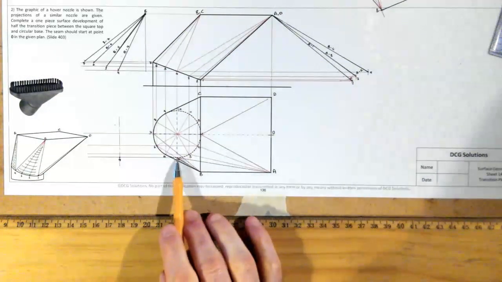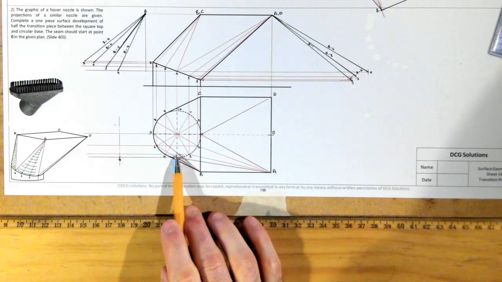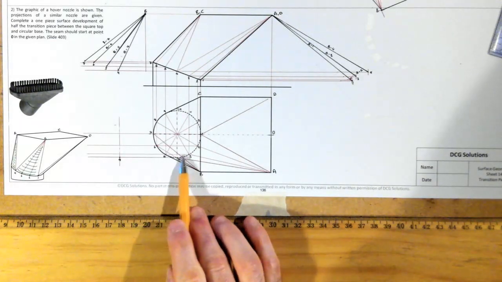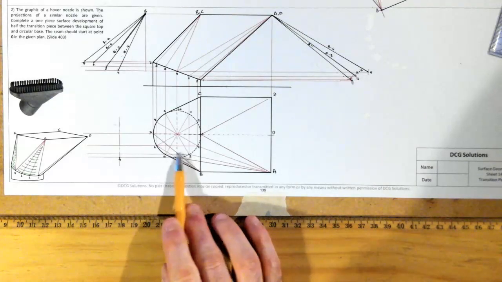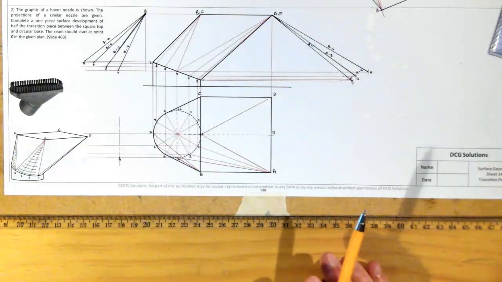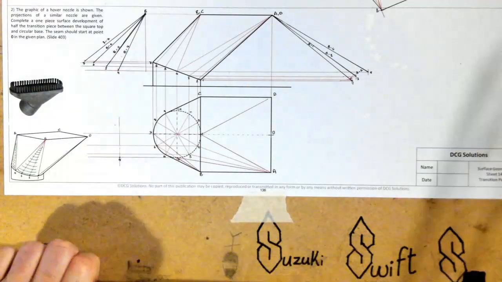And now what we have to work out is the distance from 4 to 3 going this way, and then 4 to 5 going that way. Obviously we're not going to take it from the plan, because that's where we're projecting from, but we're going to take it from the elevation. So a little bit of sliding set squares here.